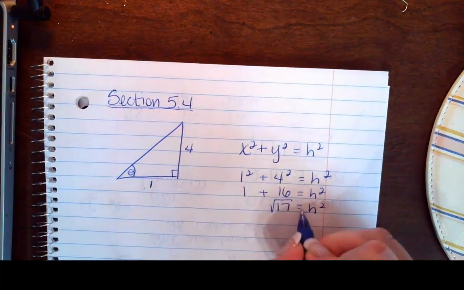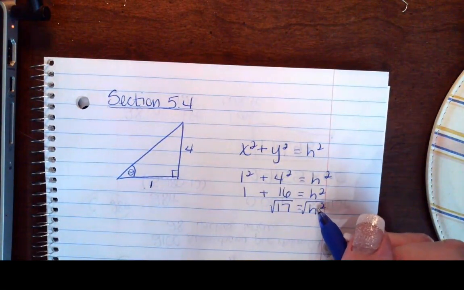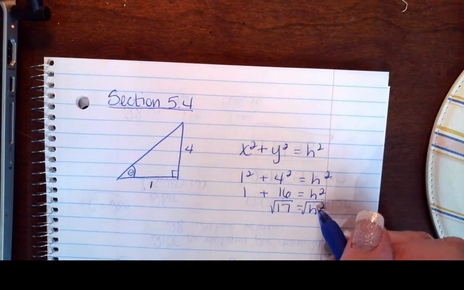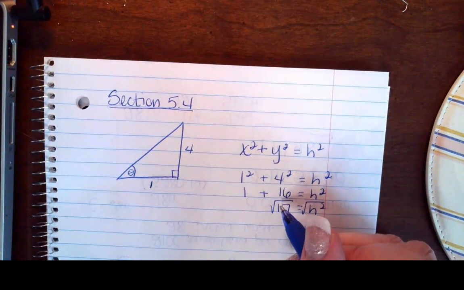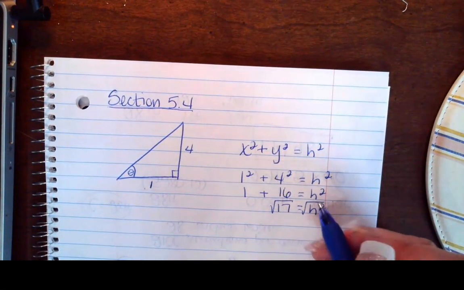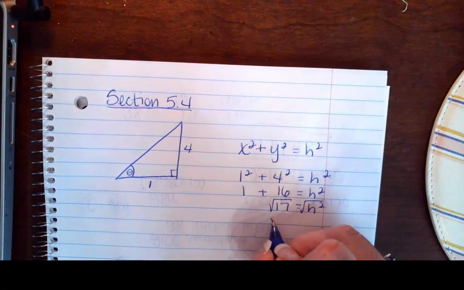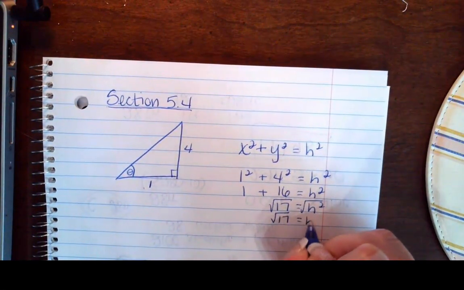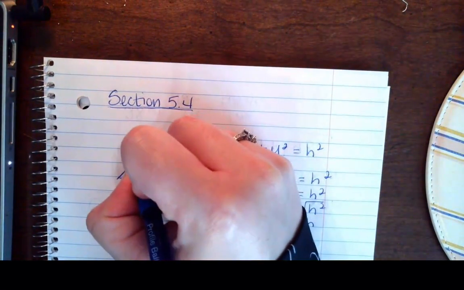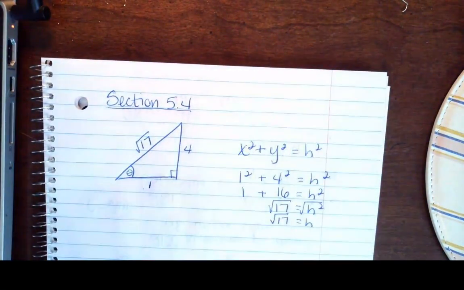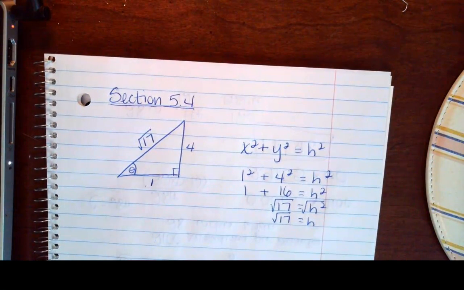We're going to take a square root of both sides. Your hypotenuse, or your radius, whichever way you want to consider it, will always be positive. So normally I would take a positive root and I would take a negative root. But in this case, we're going to take just a positive root. So I've got the square root of 17 is h. So there's the square root of 17.